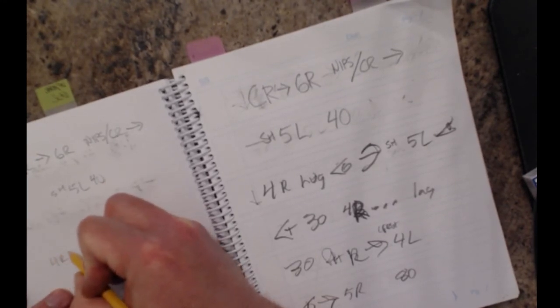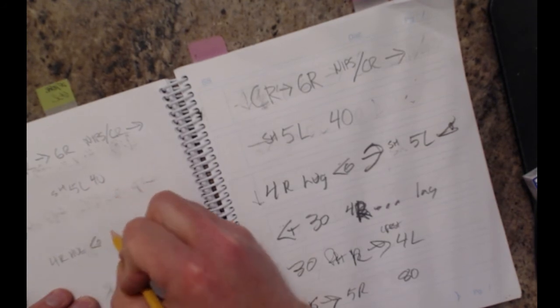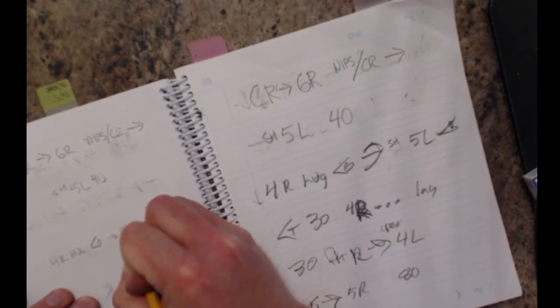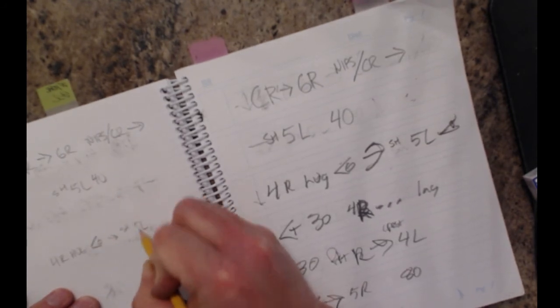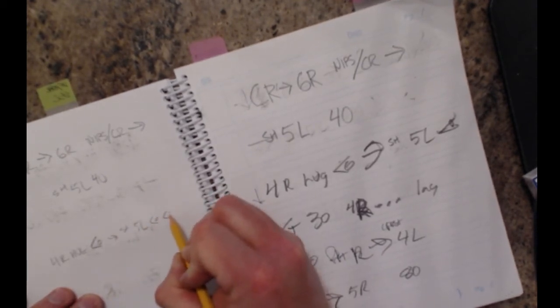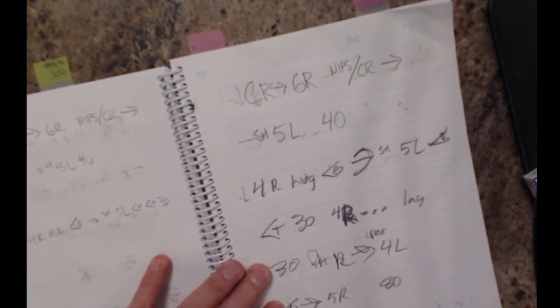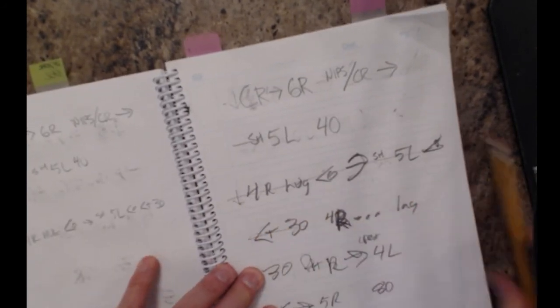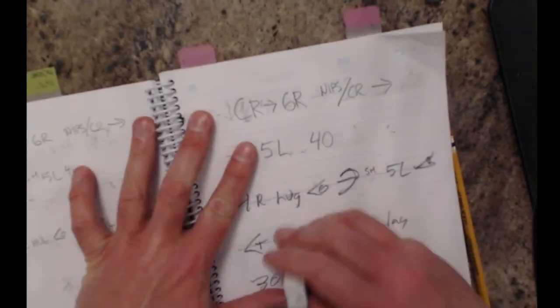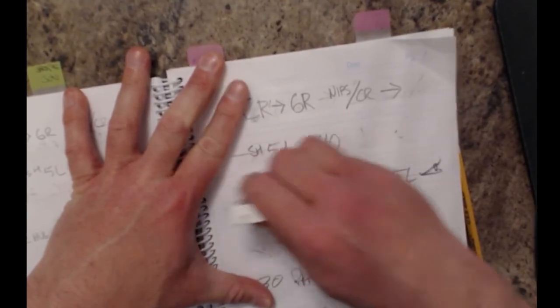Four right hug, opens into short 5 left, opens, tightens, 30. So we're going to combine all of this into this line. It's not ideal, but it's better than the alternative.